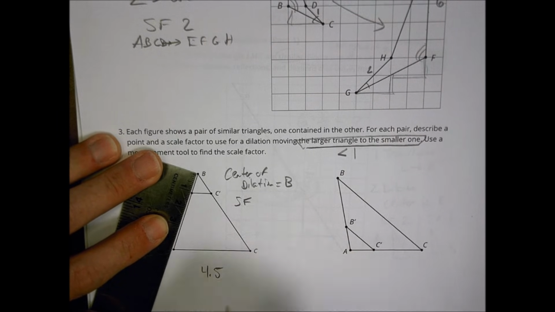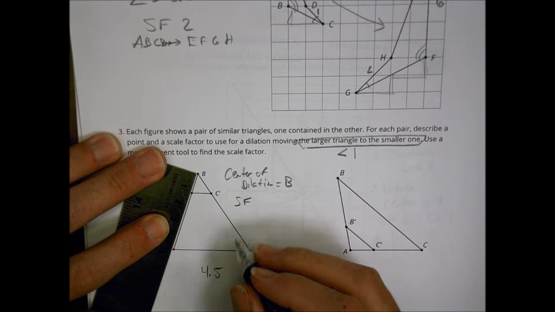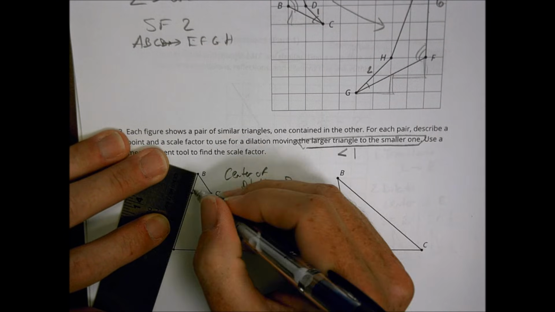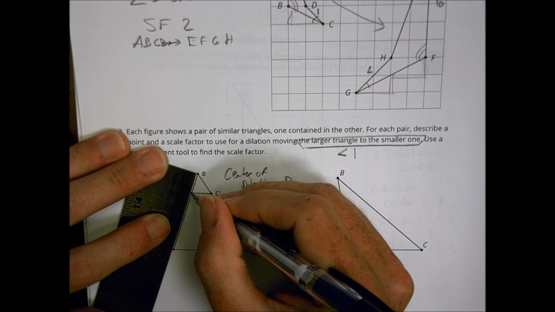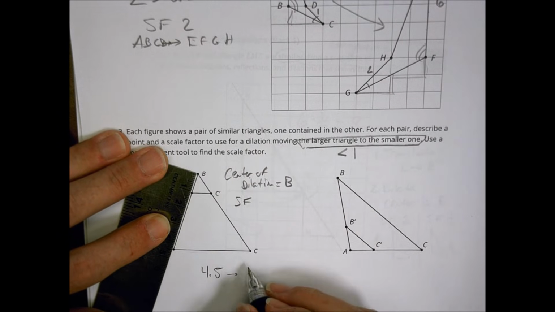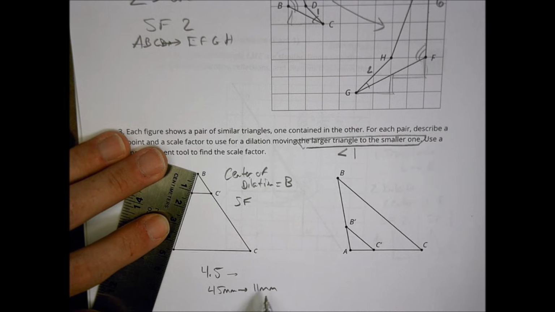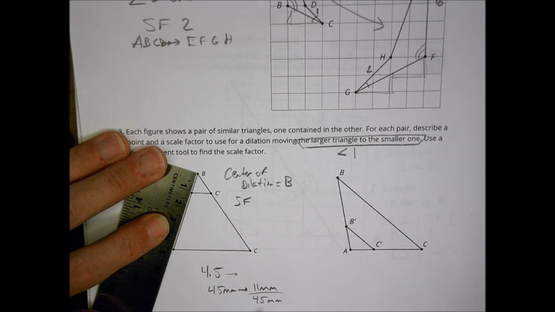So I did 4.5, and my new one is going to be, we measure here, we're at 1 and it's like 11, right? So 11 millimeters. This is like 45 millimeters, and I'm moving it down to maybe 11 millimeters. That's really ugly. If I divide those, that's my scale factor, something like 11 millimeters over 45 millimeters. Just not a very pretty number to work with.